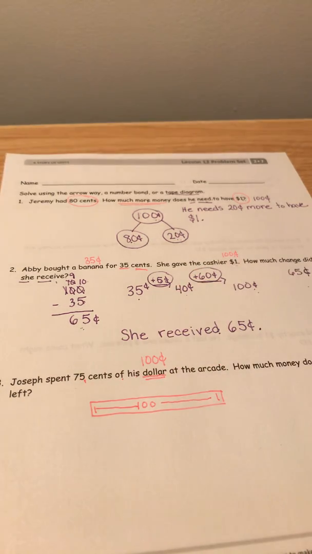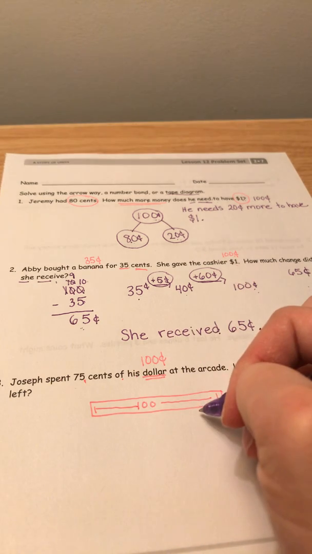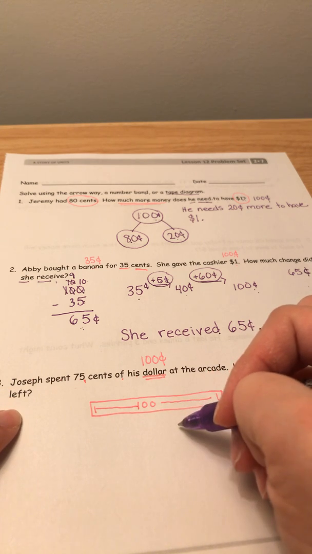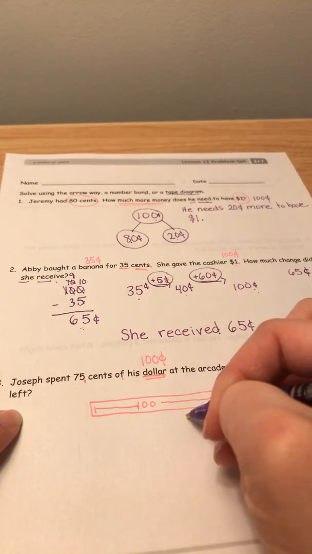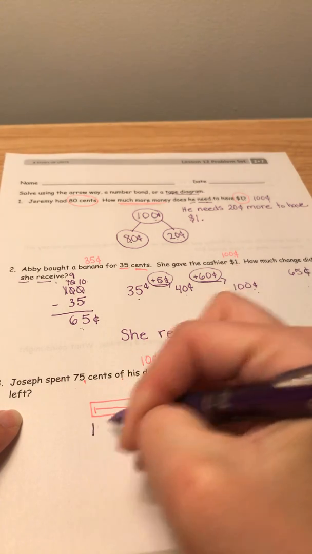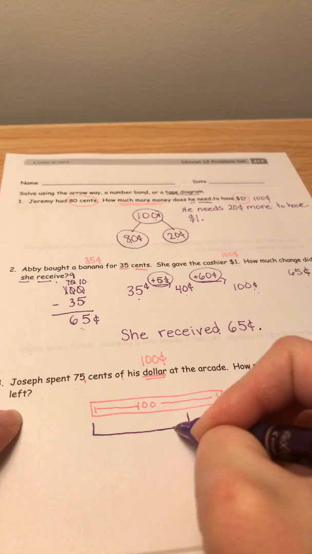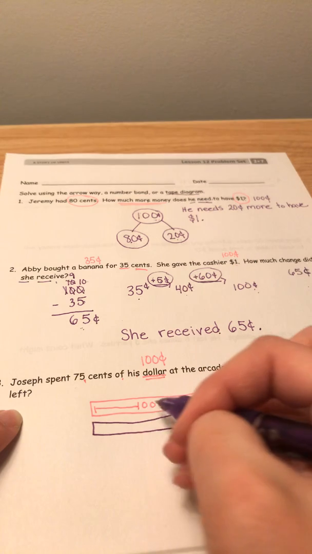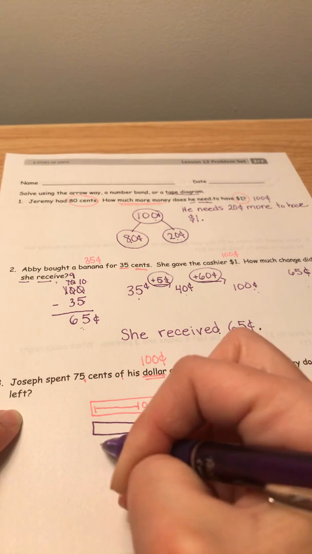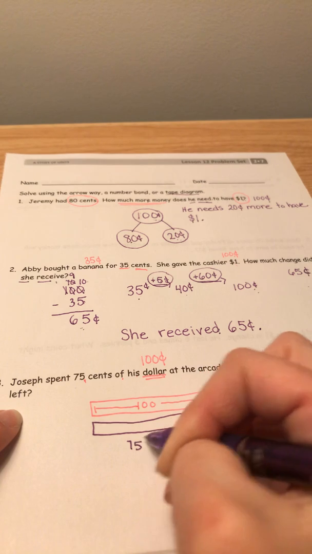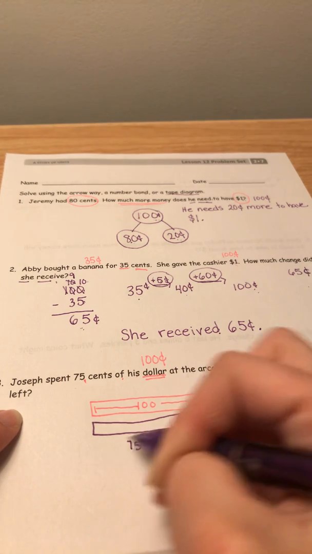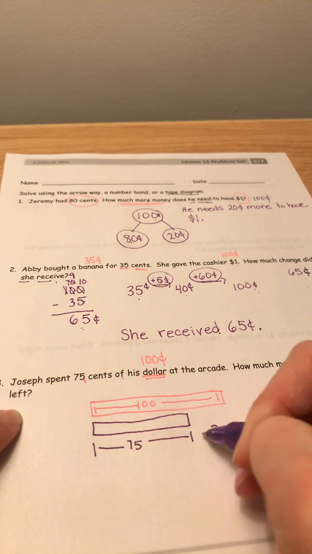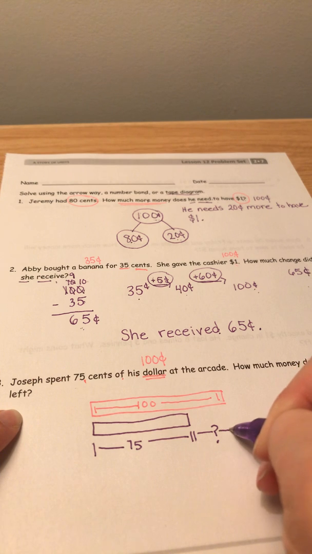Now, how much did Joseph spend? He spent 75 cents, right? Is 75 a little more or a little less than half? Yeah, it's more than half. So I want to make sure that the 75-cent piece of tape goes more than halfway across my 100, right? So I'm going to write down here because I made this kind of small, I'm going to put 75 here, right? And then I don't know how much this part is, but that's what I'm solving for.